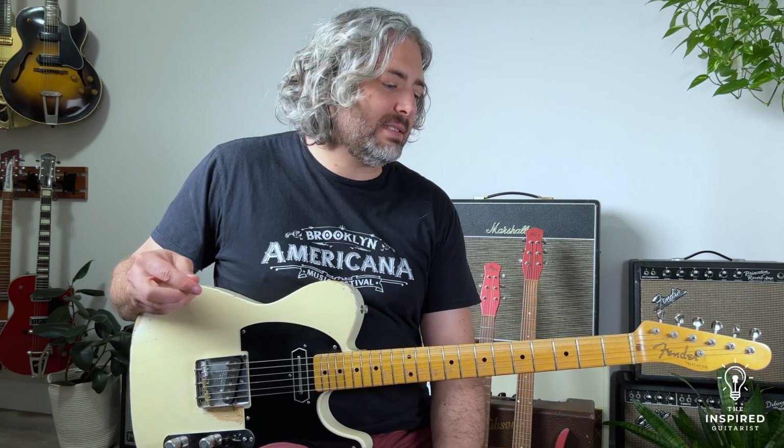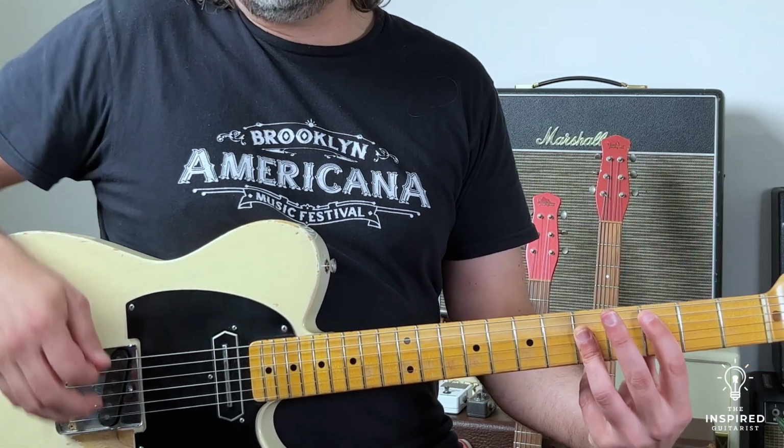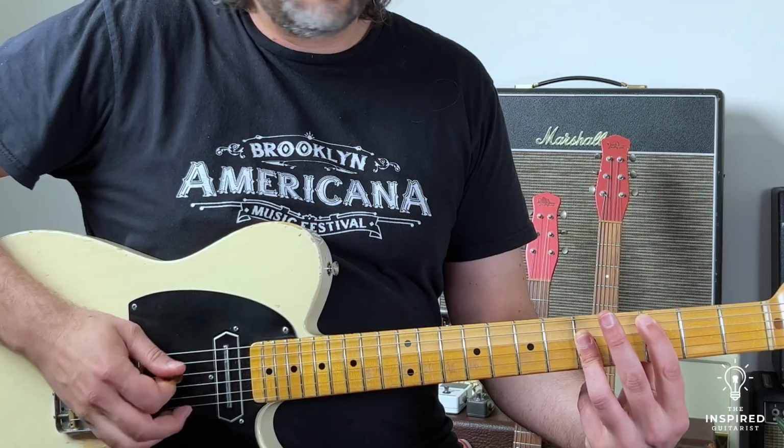Okay, so let's talk about our chord shape that we're going to be using for this lesson. I'm going to use a C major chord with the root here on the 3rd fret of the 5th string. For those of you that use the CAGE system, which is really helpful for learning all your major chord shapes around the neck, this is your A-shaped C major chord.